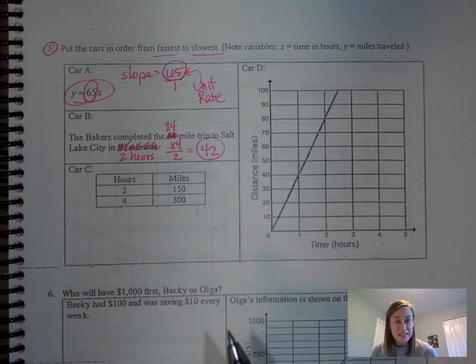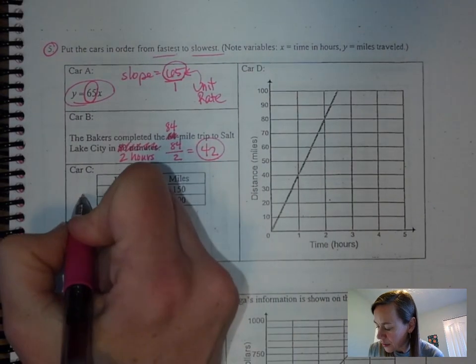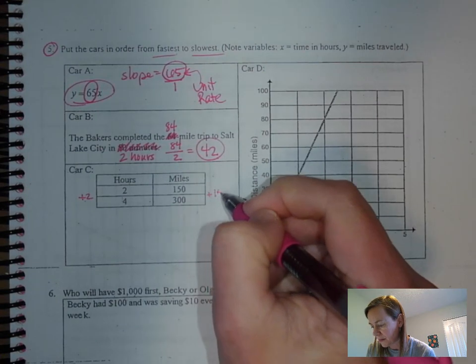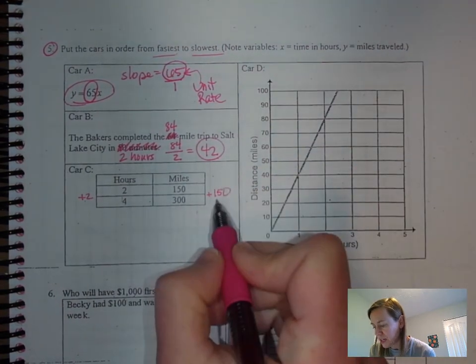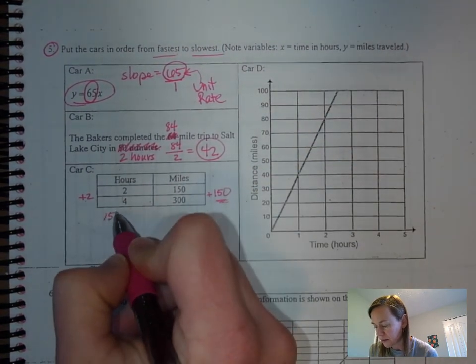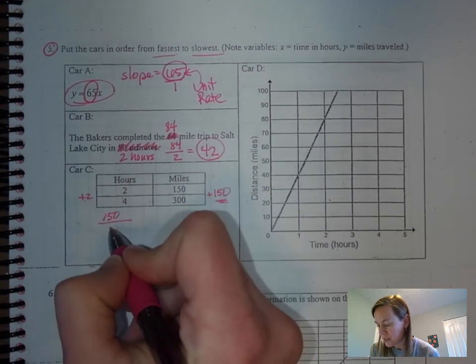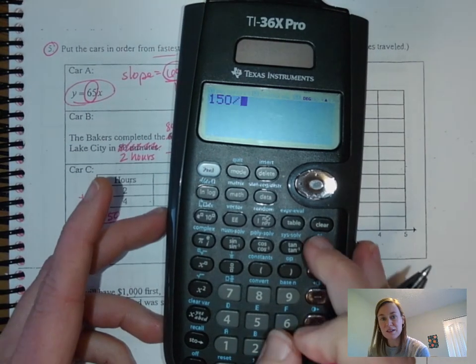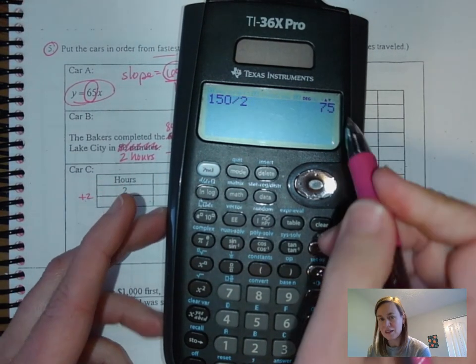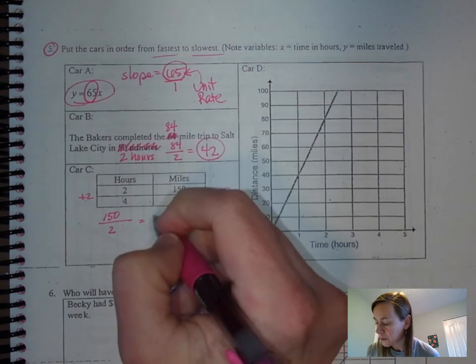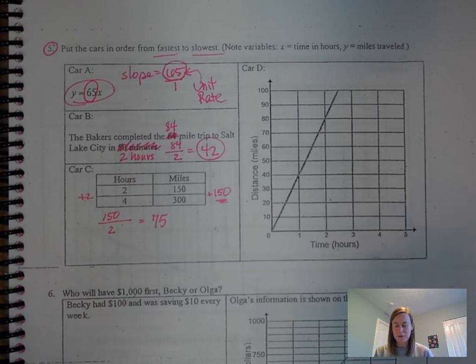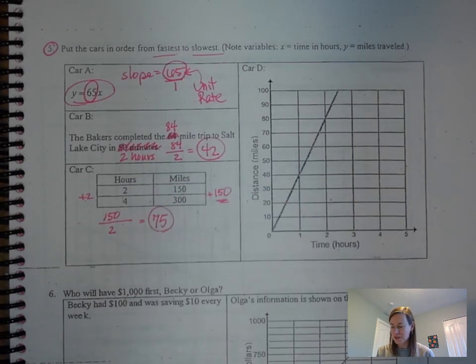Okay, let's go on to car C. We've got a table, so let's figure out our slope. Over here, we're gaining 2 hours at a time. And over here, it looks like we're adding 150 miles. So we're going to put that change in y first on top. So 150 over the change in x, which is 2. And now we divide. 150 divided by 2 gives us 75. So we got 75 for that one. All right, that is our unit rate, so I'm going to circle it.